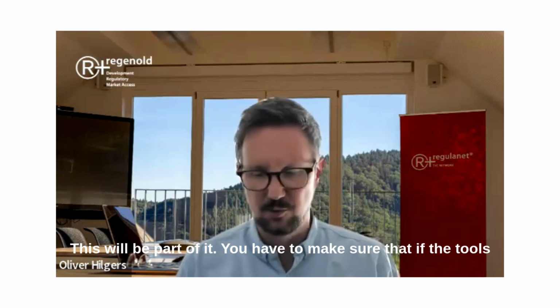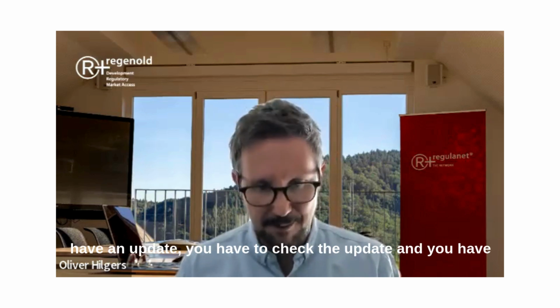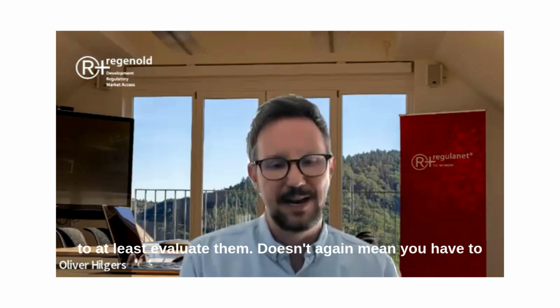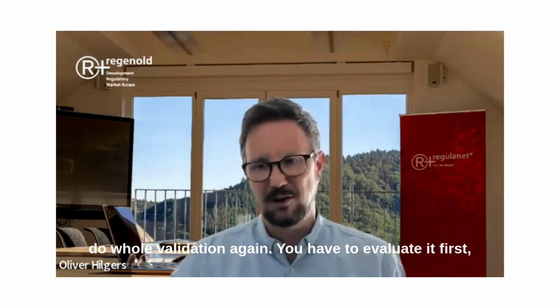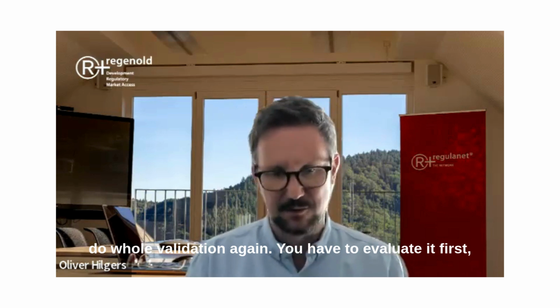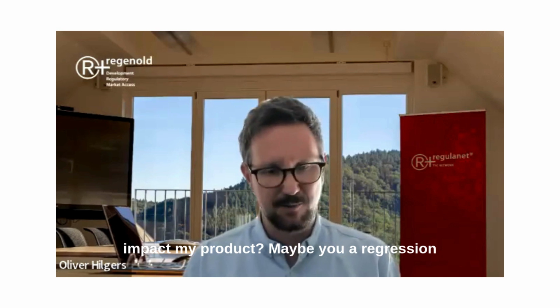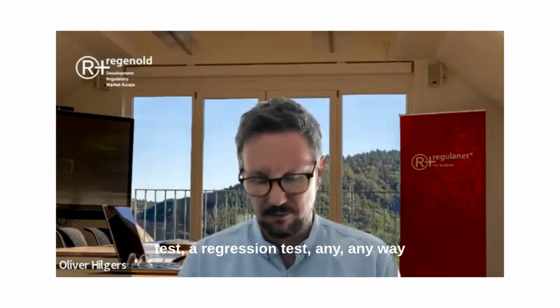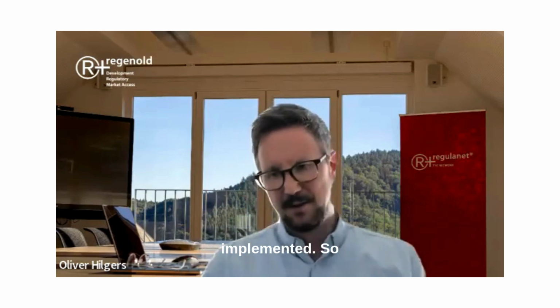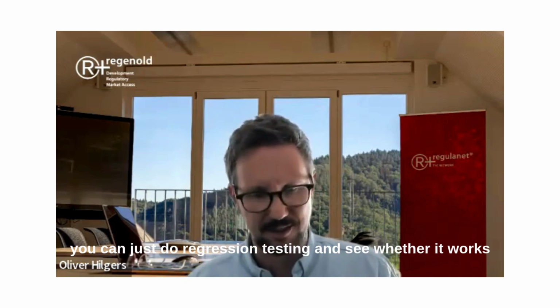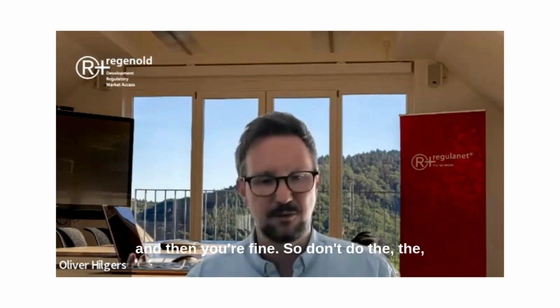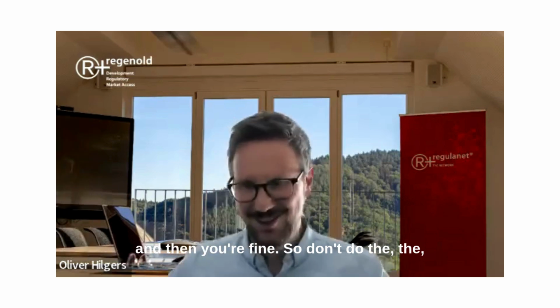You have to make sure that if the tools have an update, you have to check the update, and you have to at least evaluate it. It doesn't, again, mean you have to do a whole validation again. You have to evaluate it first, make a decision. Does this bug fix impact my product? Maybe you have a regression test implemented anyway, so you can just do regression testing and see whether it works, and then you're fine. So don't do the whole stuff again.